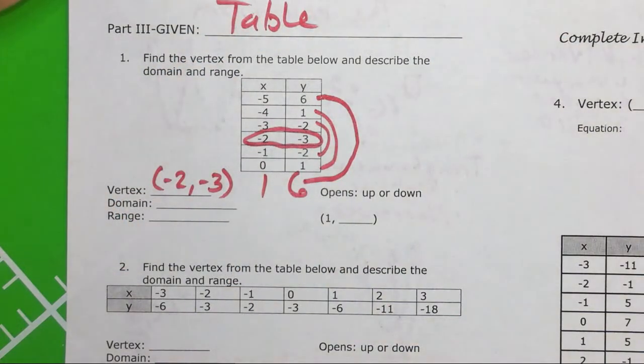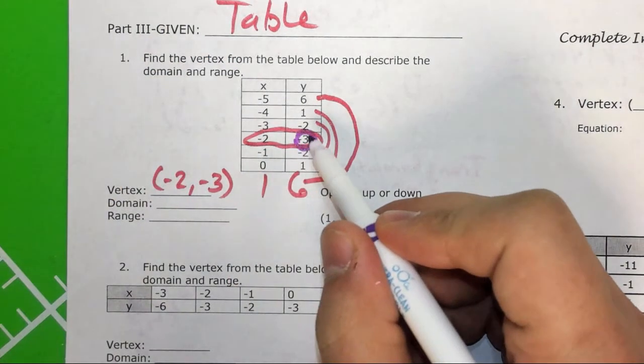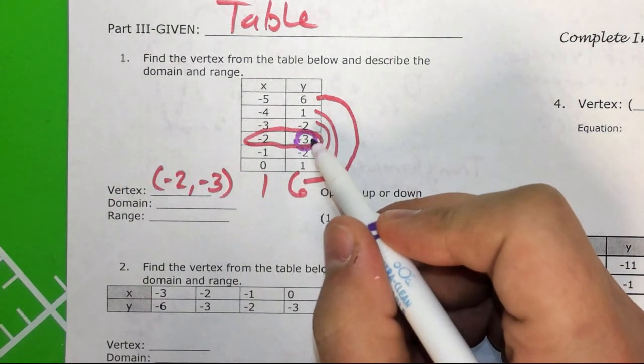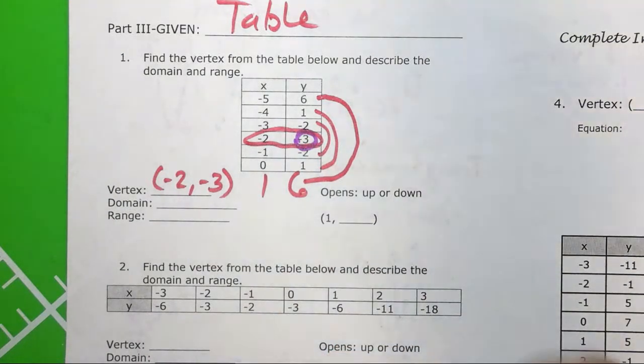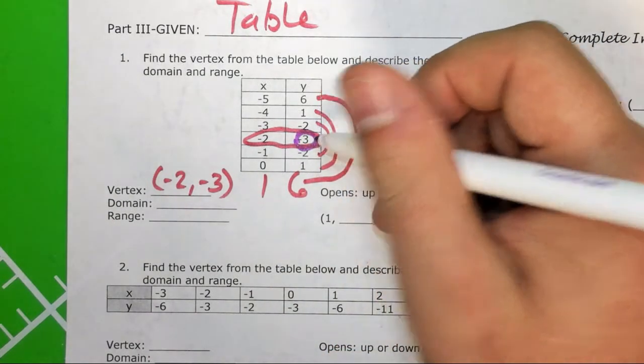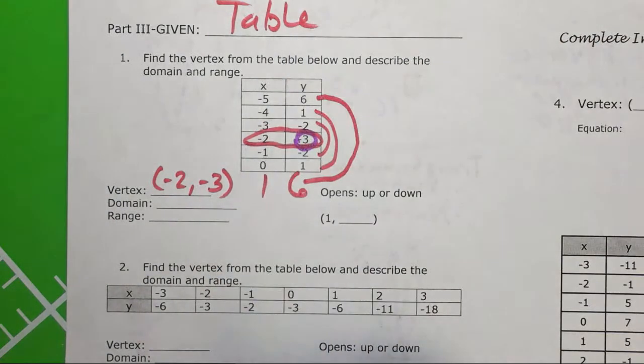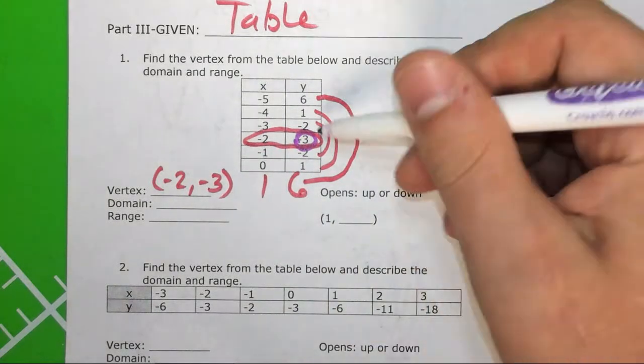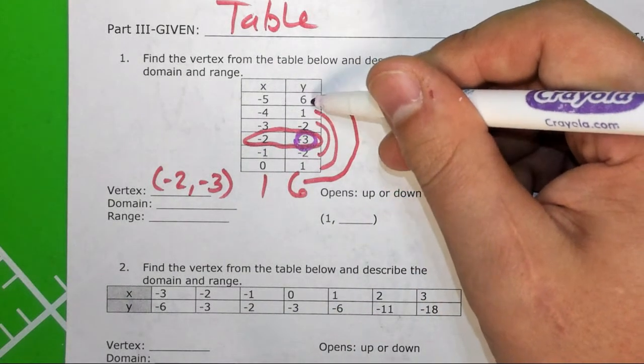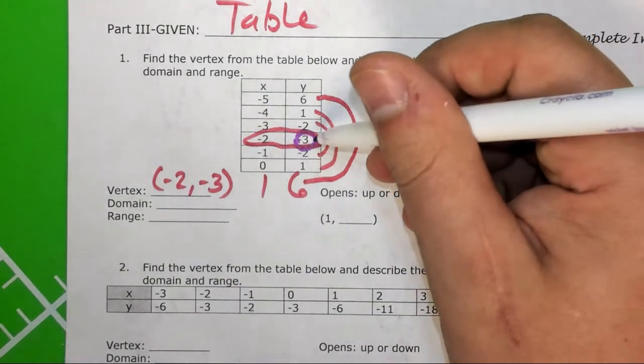Now, as far as opening upwards or downwards, let's look at this y value here. If you look at the y value, that's a negative 3. It's either the biggest or the smallest number. If it's the biggest, then it's going to open down because all the other numbers are going to be smaller than that. But if we look, all of these numbers, negative 2, 1, 6, are all bigger than negative 3.